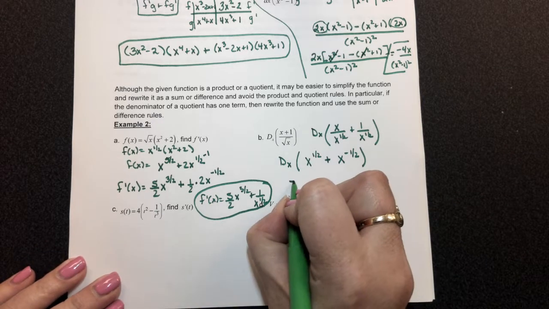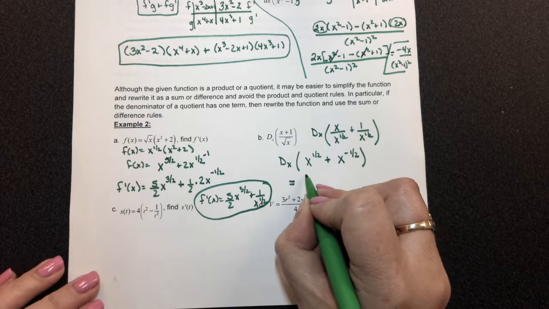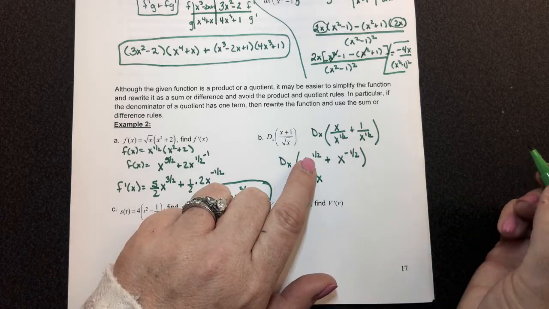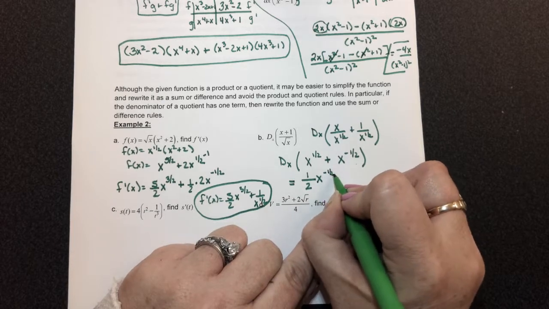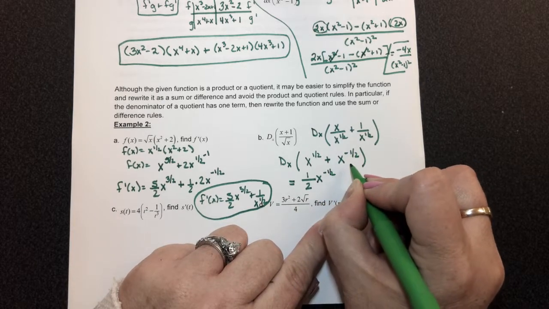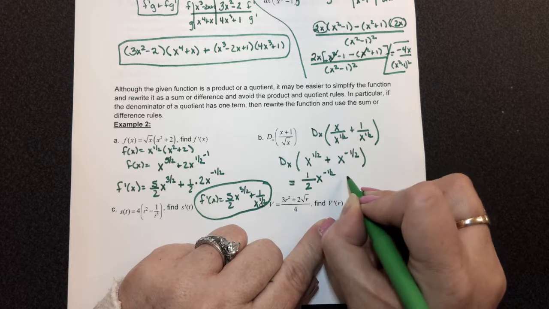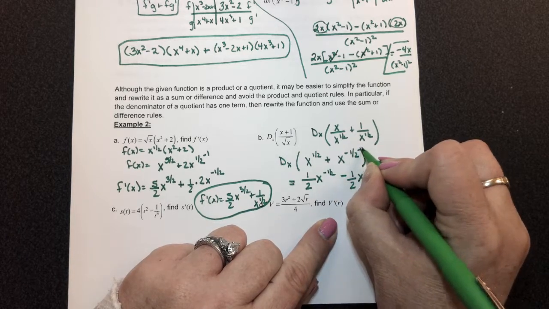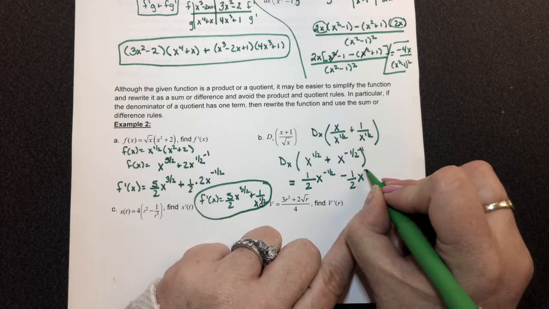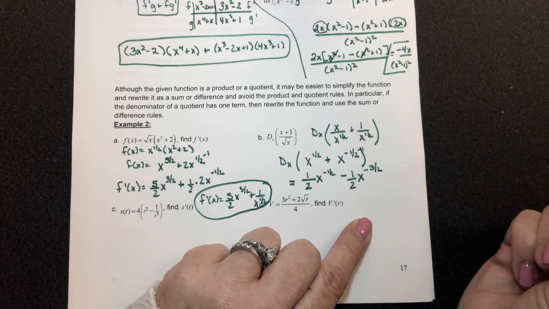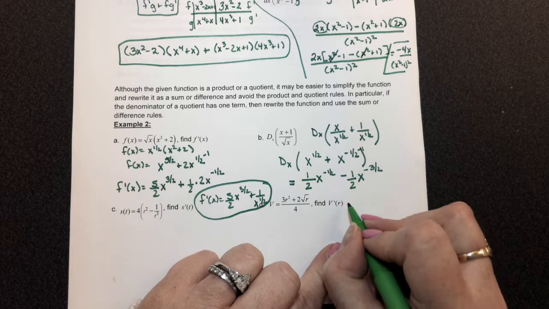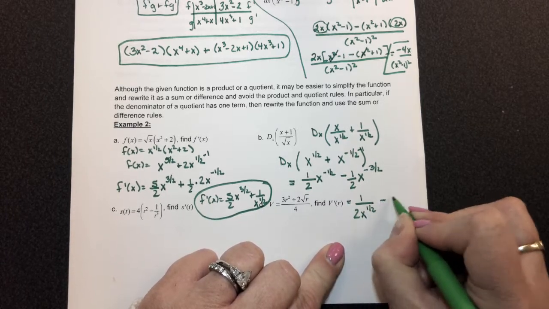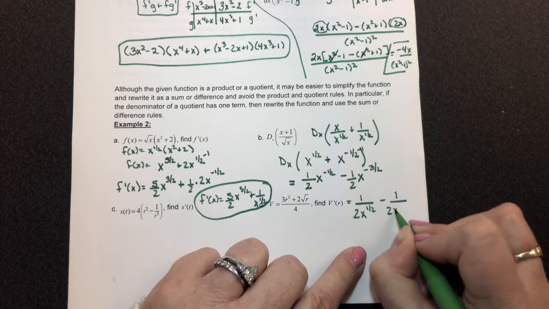So now I can find the derivative. The derivative of x to the 1/2 is 1/2. X to the what? 1/2 minus 1 will give you a what? Negative 1/2. Using your power rule now to differentiate x to the negative 1/2, that'll give me minus 1/2. X to the what power when I subtract 1? That'll give me negative 3/2. So clean this up. 1 over 2x to the 1/2 minus 1 over 2x to the 3/2.